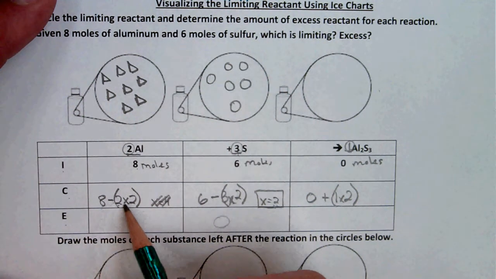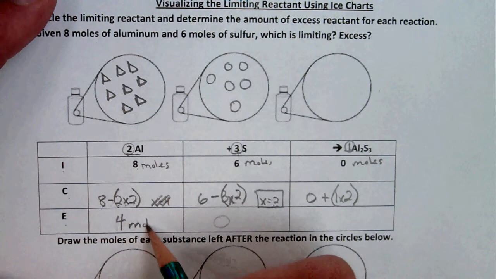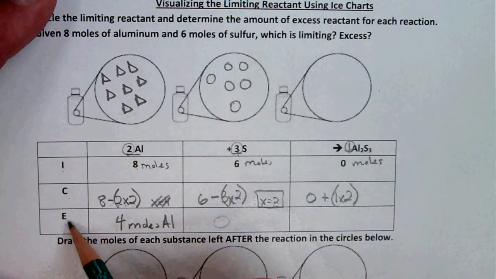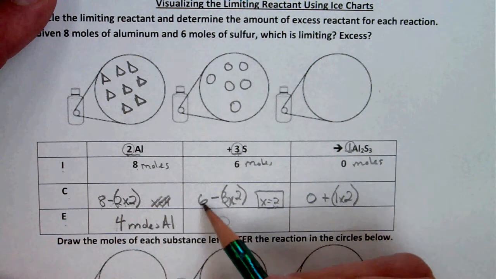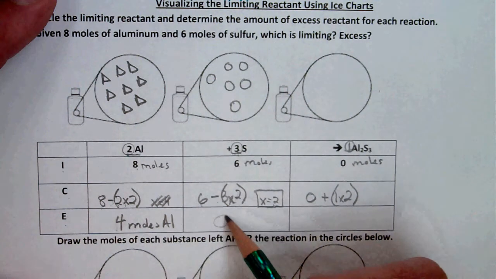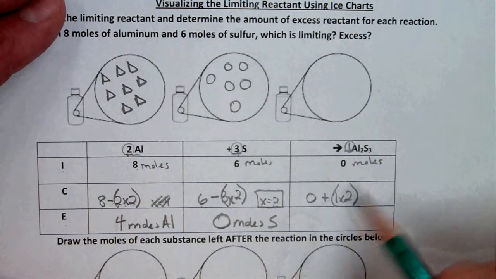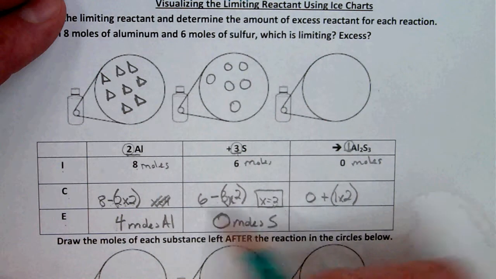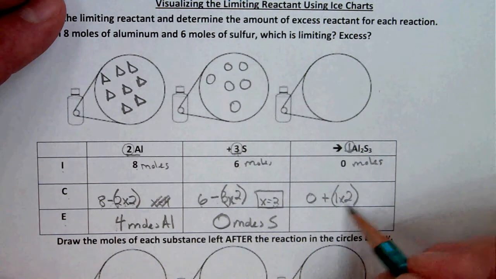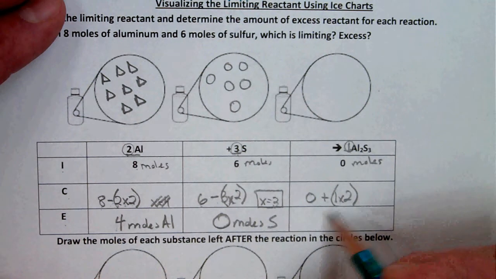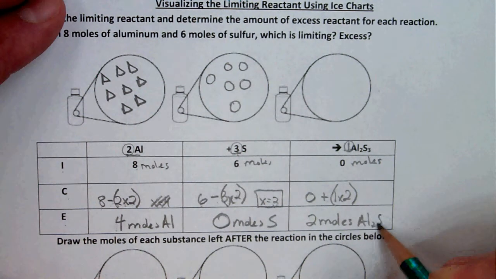8 minus 2 times 2 is 4. 8 minus 4 is 4. That's 4 moles of aluminum at the end of this reaction. Another equation to finish up is 6 minus 3 times 2. That's 0 moles of sulfur. And we had already predicted, since 2 is smaller than 4, that we'd run out of this, and you can see we have. And then finally, how much product do we have? 0 plus 1 times 2 is 2 moles Al2S3.